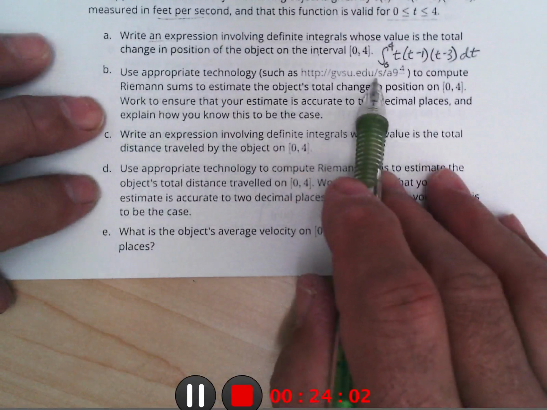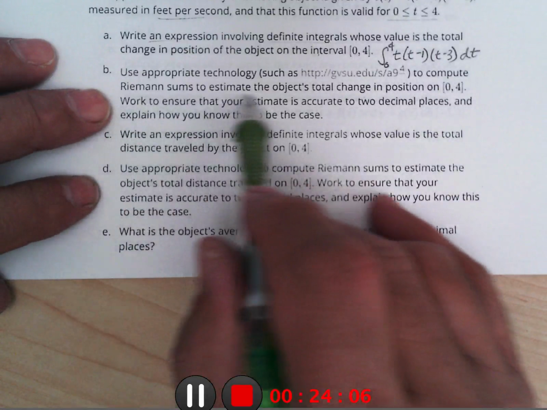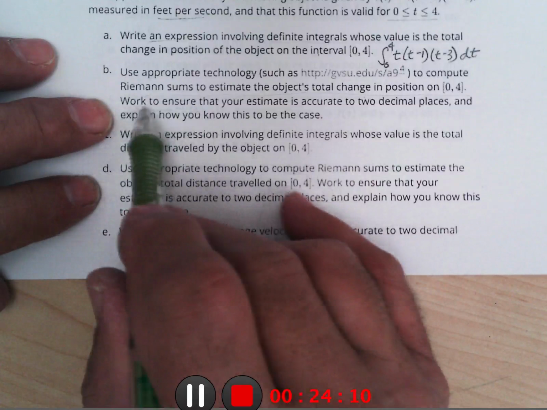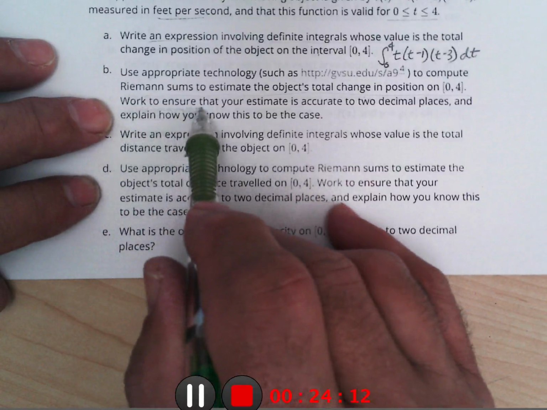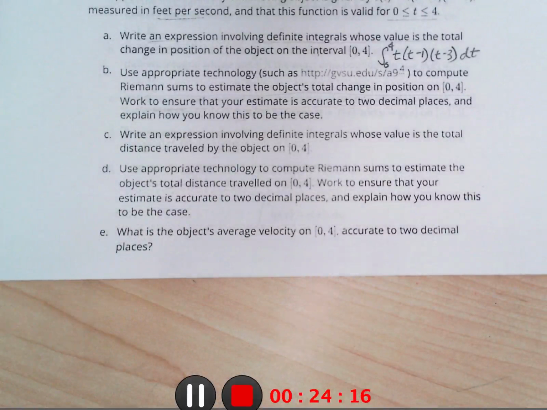Use appropriate technology, maybe that one in the book, to compute the Riemann sums on that position from 0 to 4. Work to ensure that your estimate is accurate to 2 decimal places, and explain how you know that to be the case. Well, I'm going to show you guys something on a calculator that we can do that with.